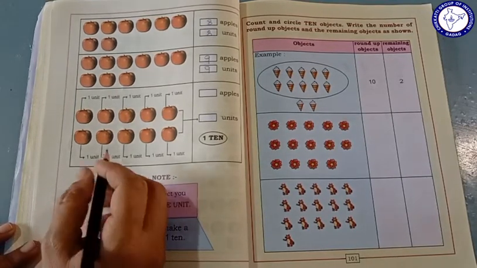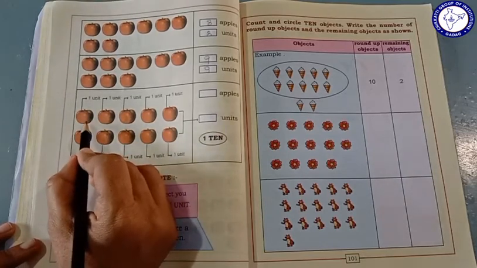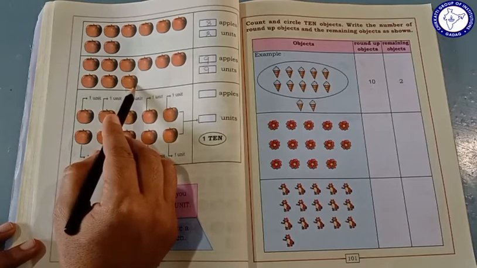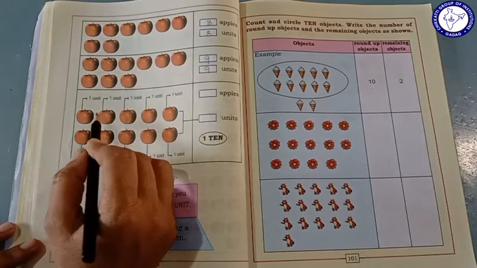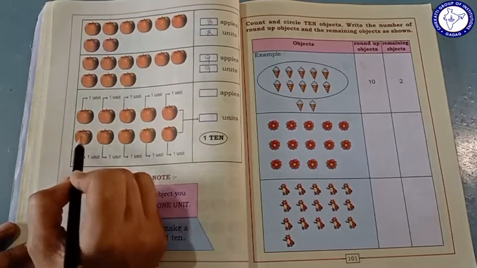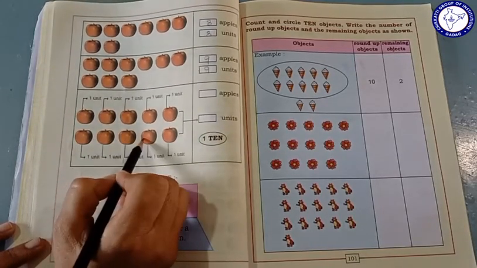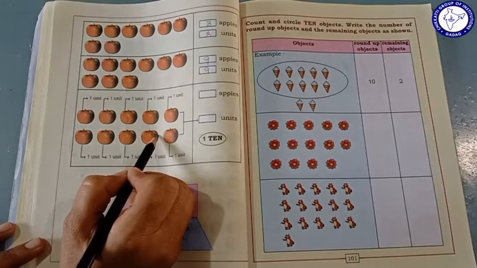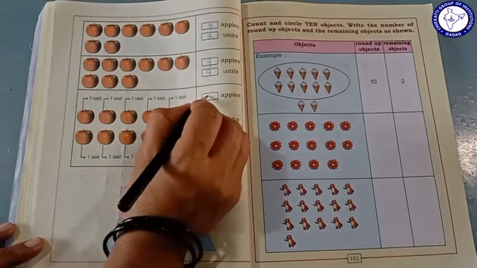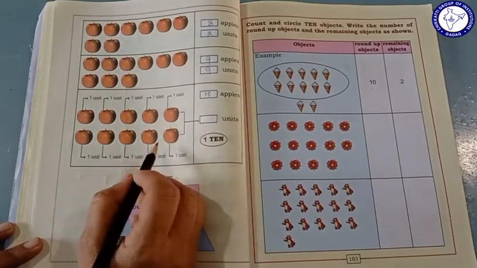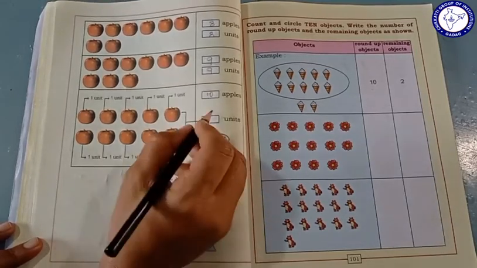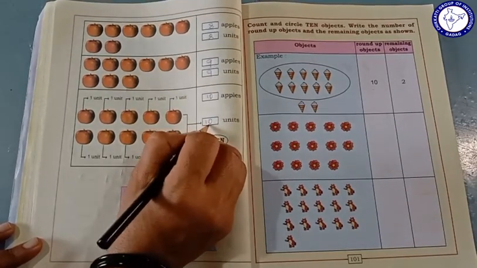Next one, we are going on here. The next number after 9, which number comes? After 9, that is 10. 1 2 3 4 5 6 7 8 9 10. So there are 10 apples here. I'll write here 10 apples. So 10 apples is equal to how many units? Yes, 10 apples is equal to, I'll write, 10 units.